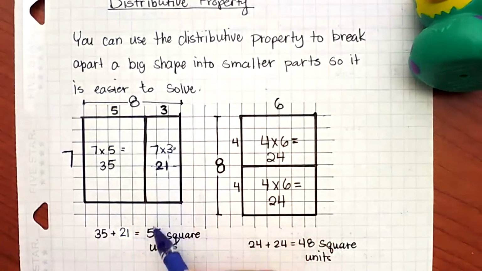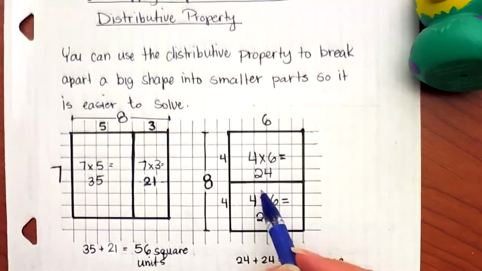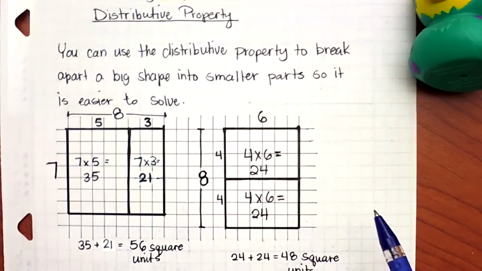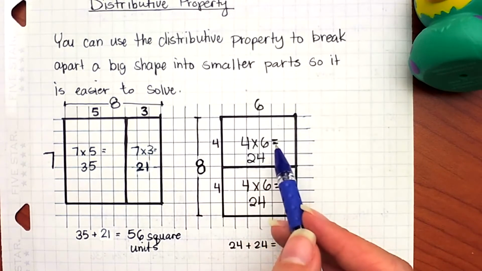So this one I cut from top to bottom. This one I'm going to cut across just to show you that it doesn't matter which way you cut it, you're still going to arrive at your answer. So this is an 8 by 6 rectangle.